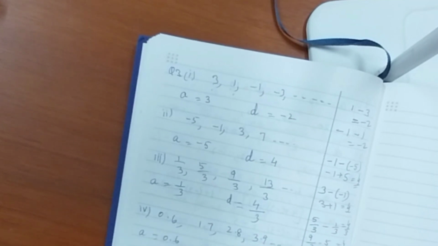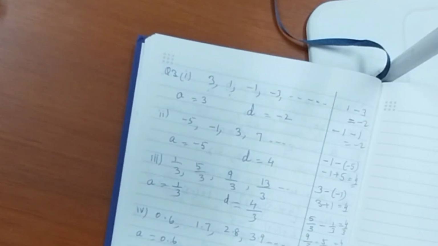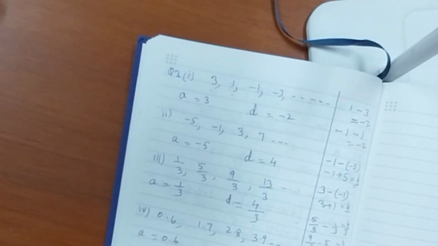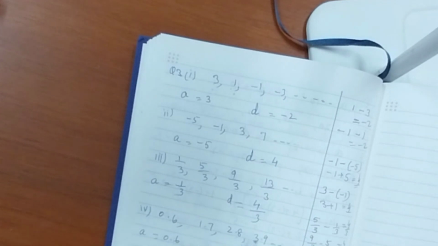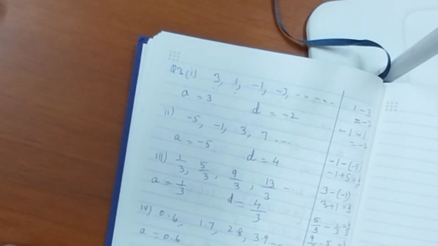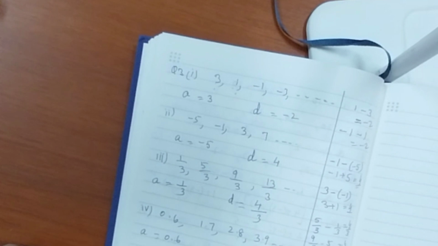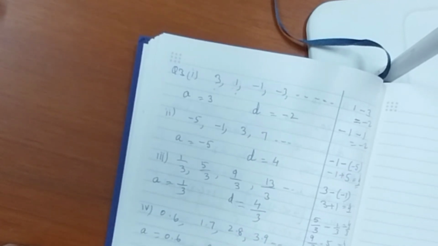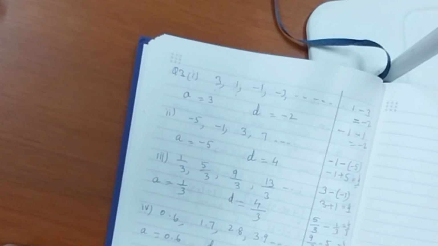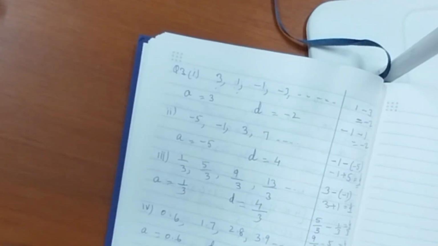सेकंड टर्म माइनस फर्स्ट टर्म, 1.7 माइनस 0.6 क्या मिलेगा? 1.1 मिल गया. अब एक बार और चेक करते हैं, यानी इन दोनों में डिफरेंस है 1.1. हमको आगे भी वही डिफरेंस आ रहा है कि we have to check. So let's try one more. From the third term I am subtracting the second term. 8 - 7 is 1, 2 - 1 is 1. Again I got 1.1. Therefore, now we can confirm that the common difference is 1.1 here.